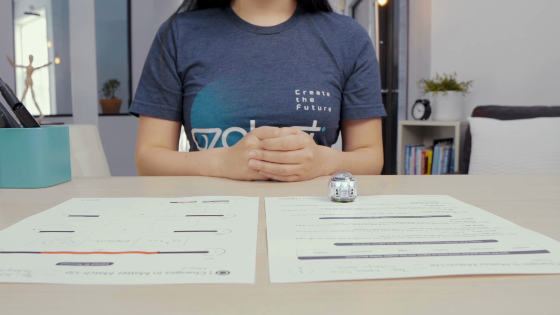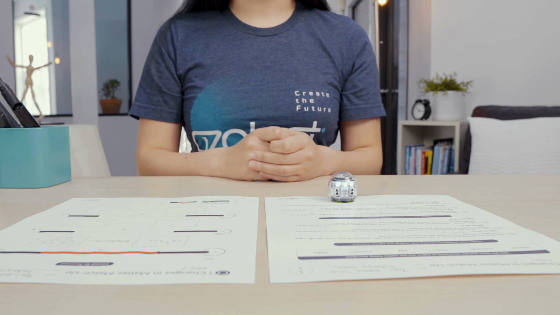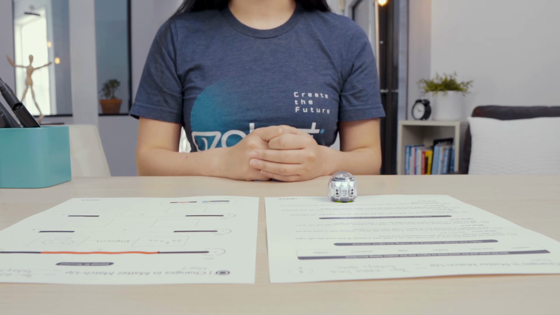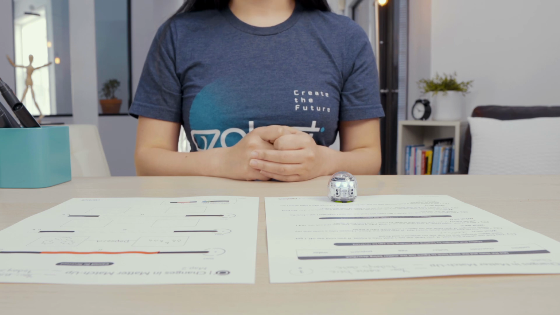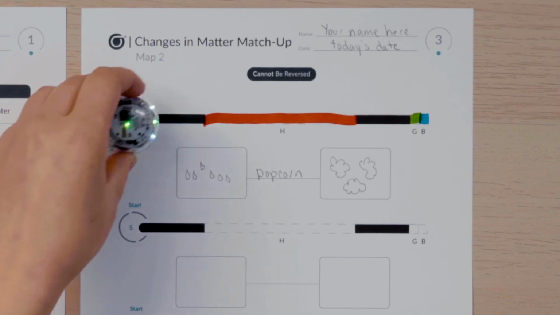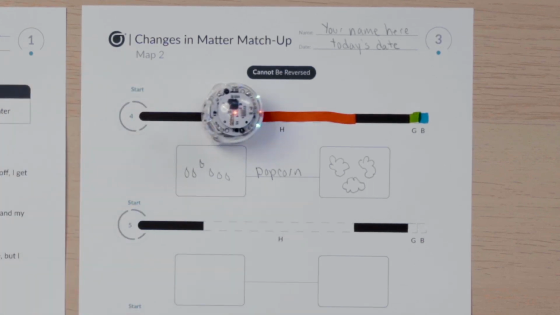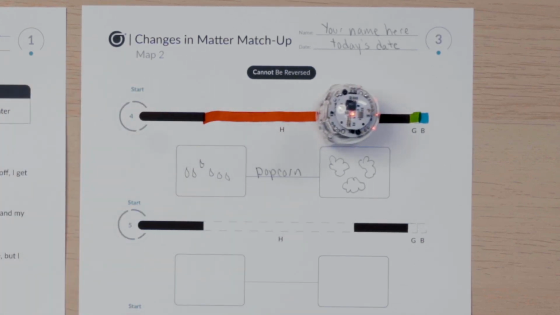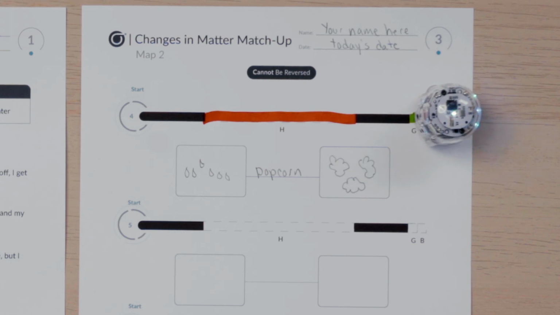Time for your bot. You will put your bot on each start to see how these examples of matter change when heated. You will also see that these changes cannot be reversed or undone as your bot stops after the change. Let's watch my bot in action. The LED light at the top of my bot turns red to show heating as the kernel explodes or pops. Now my bot is programmed to dance and stop.